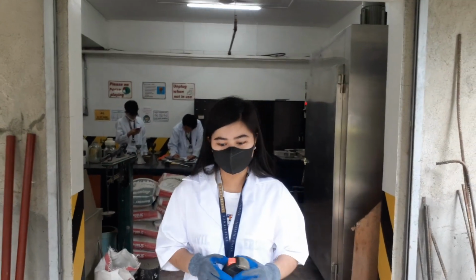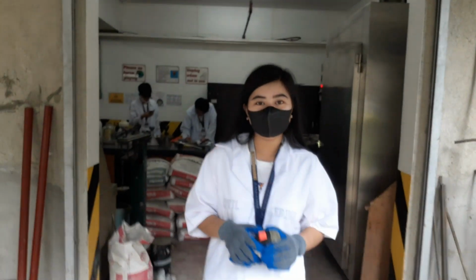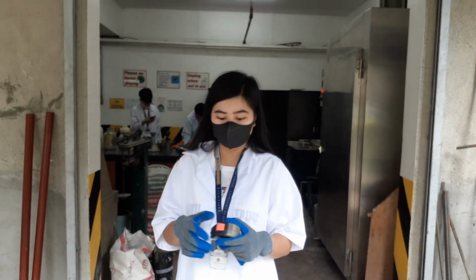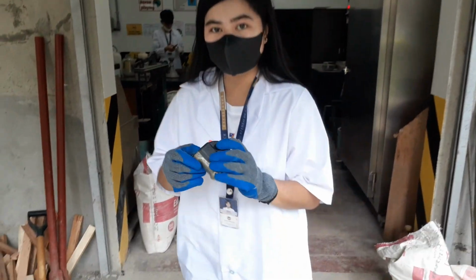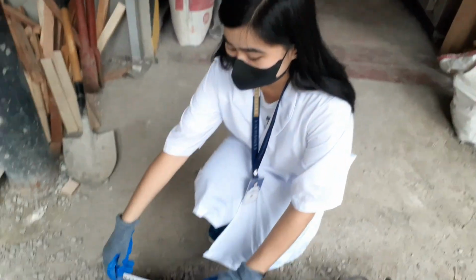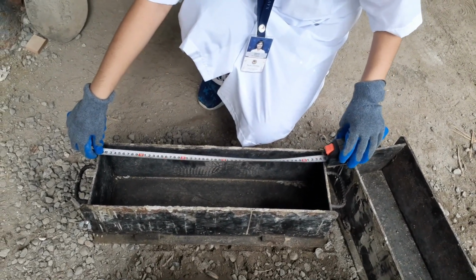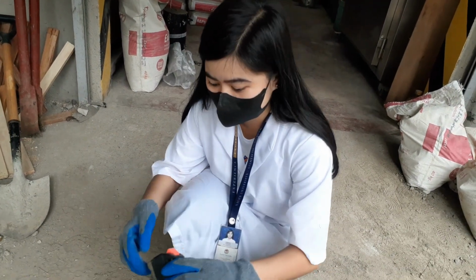So the first step that we would do is to get the volume of this beam mold. To get its volume, we are going to measure its dimension. The first thing that we would measure using this measuring tape is its length. And this is how to measure its length. And we are going to also measure its width.